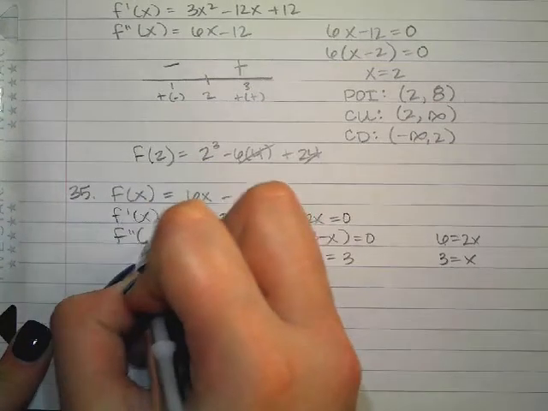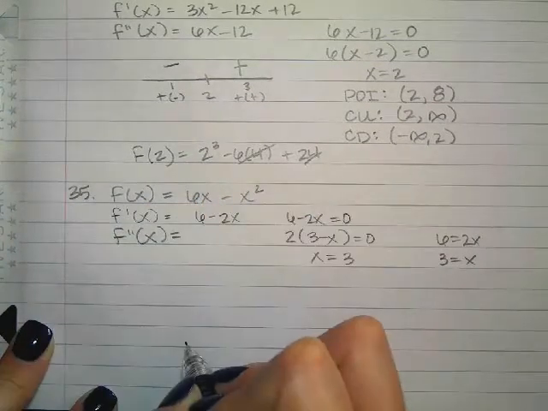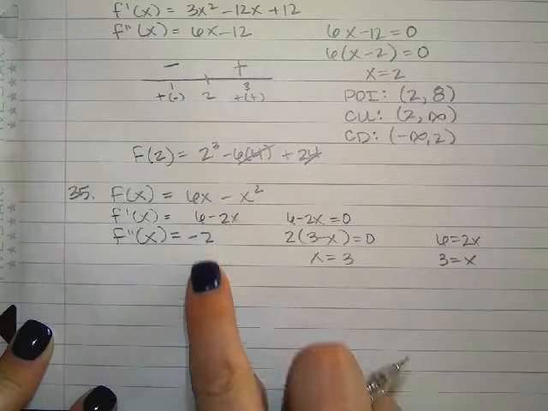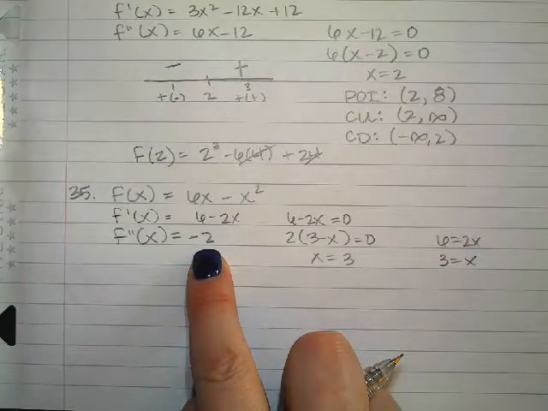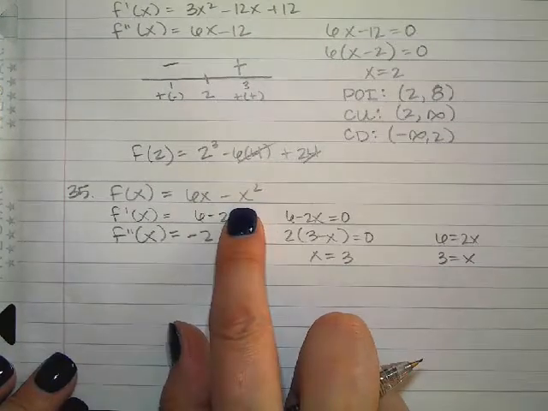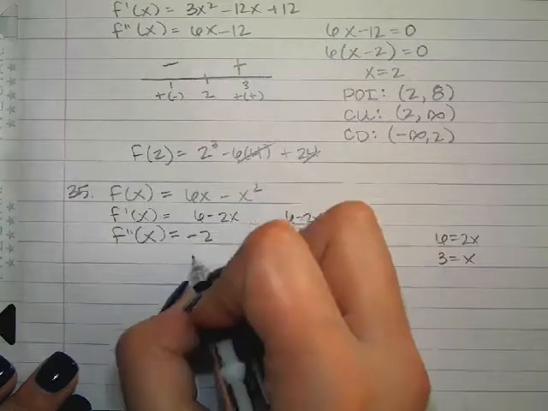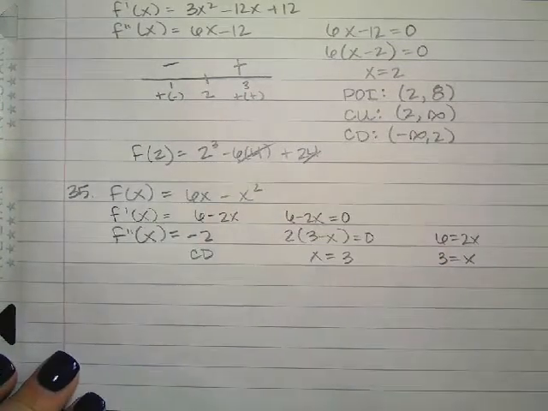f double prime of x equals -2. That means that no matter what we try to plug in for x, the answer is always negative. That means that this graph is always concave down, which makes sense, right? You have a parabola that's upside down. Okay, so this is always concave down.